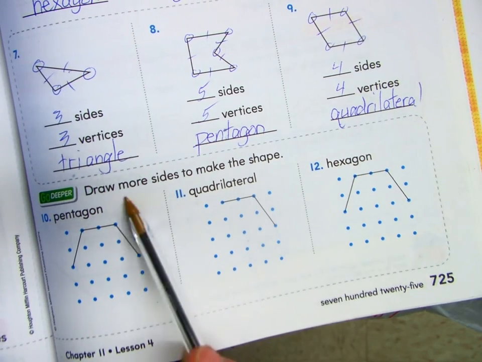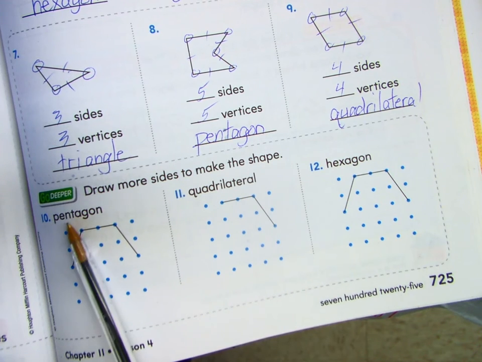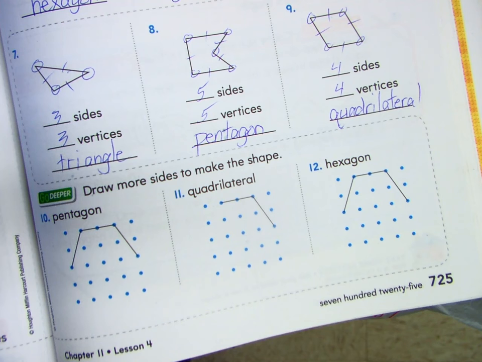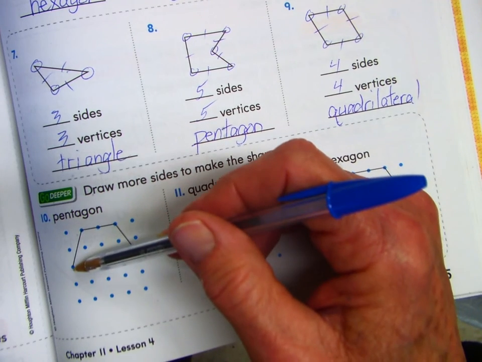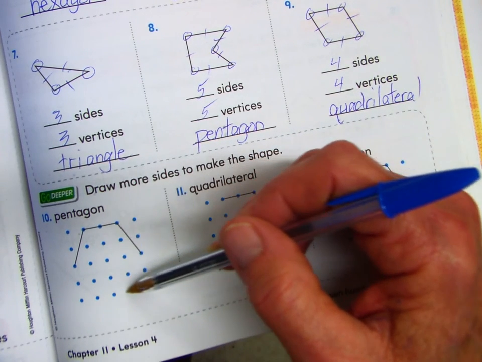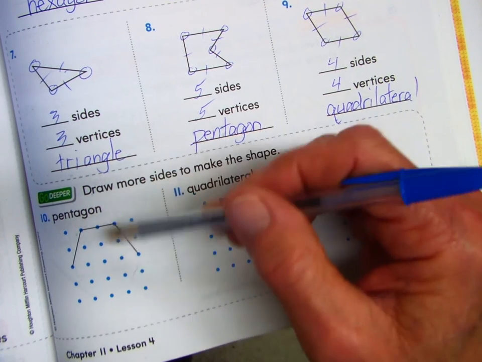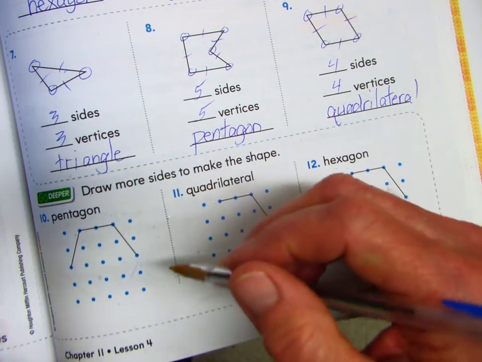What do we have to do? Draw more sides to make the shape. Okay, we want a pentagon. 1, 2, 3. They did 3 sides. How many more do we want? 2. Because we want 5 altogether. If we do the same as them, go down here, across like that, that's going to be a hexagon. We don't want a hexagon. We want a pentagon.